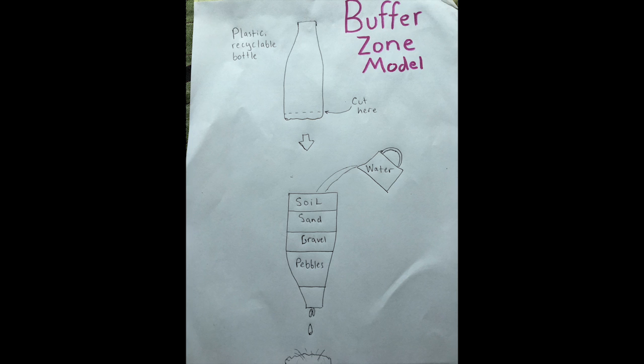Once you have added each layer, it is time to test your filter over a sink, bucket, or outside. To test, pour water into the top of your filter like the picture here. This is a rough snapshot of the water filtering process that happens when it rains, floods, or when snow melts. If you want to take it a step further, compare dirty water before and after you run it through the filter, but never drink it.